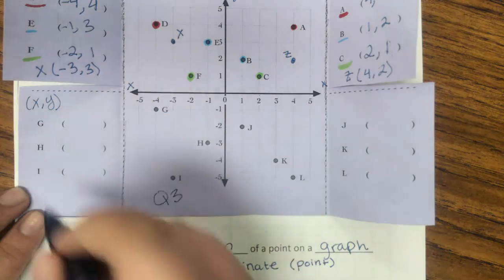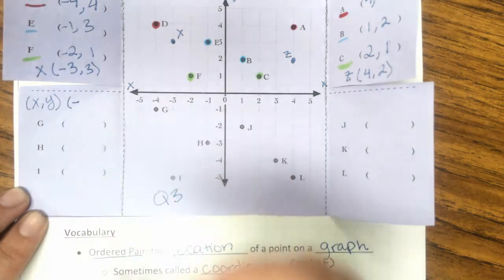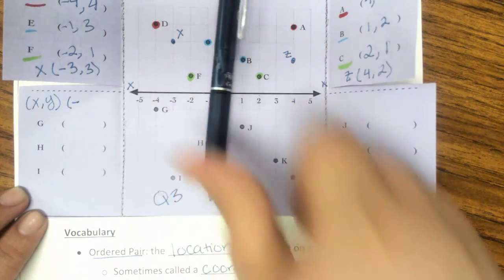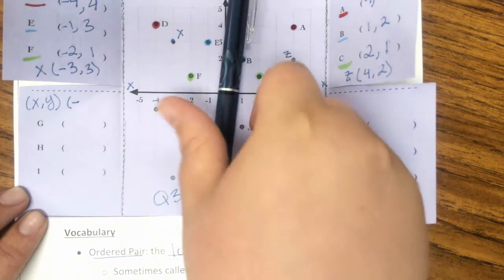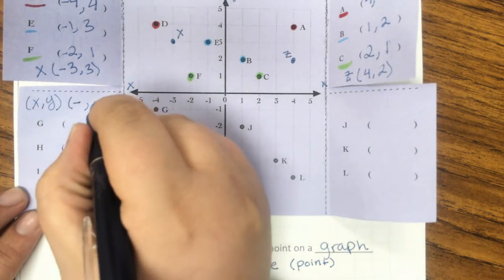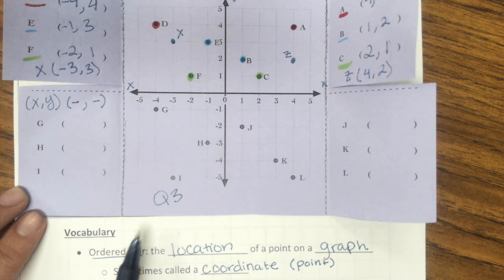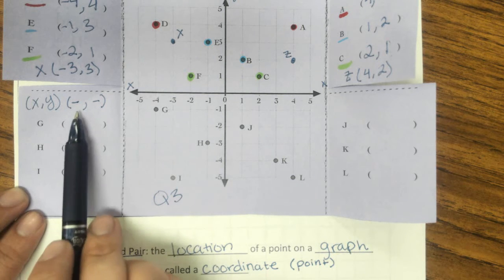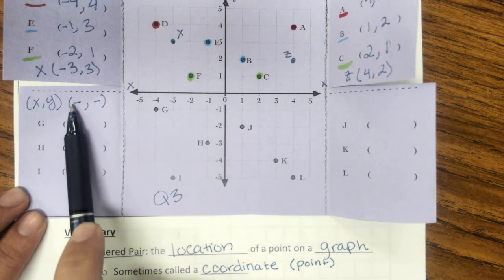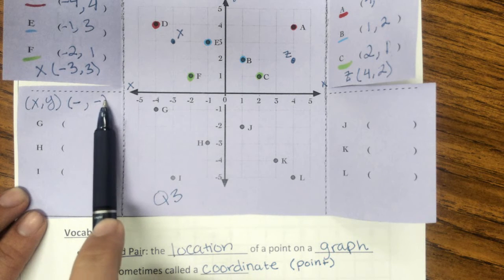If you're going left on a side-to-side number line, that value is negative. In quadrant 3, the y number line points down. If you're going down on an up and down number line, the number will be negative. So every point in quadrant 3 has an ordered pair that is negative, negative. Some negative number for the x value, some negative number for the y value.